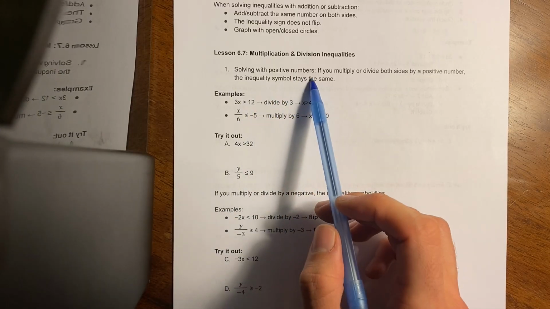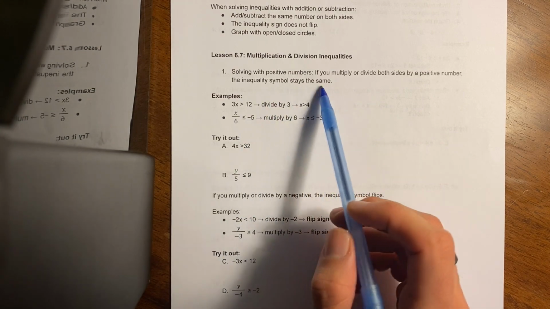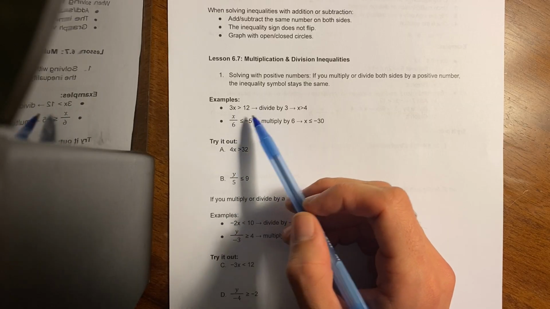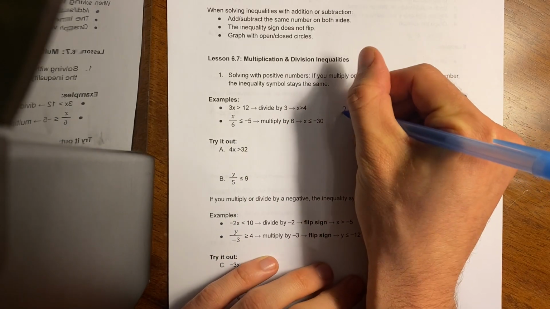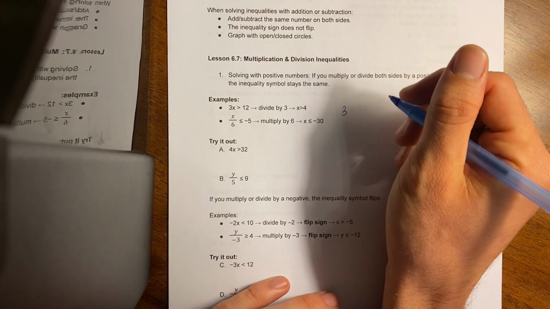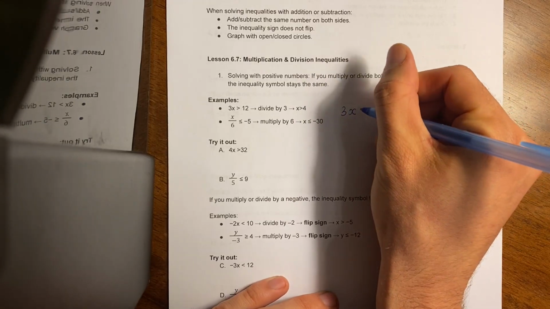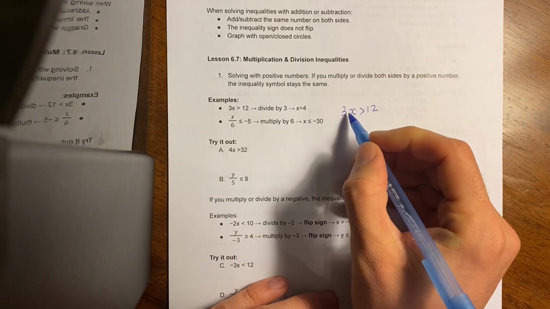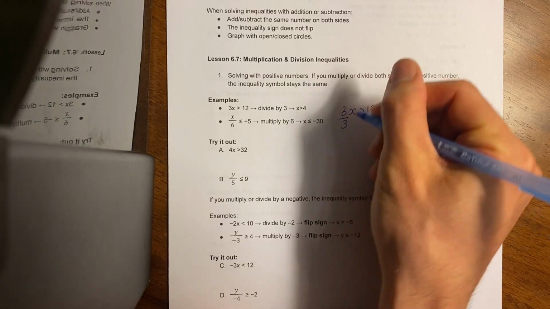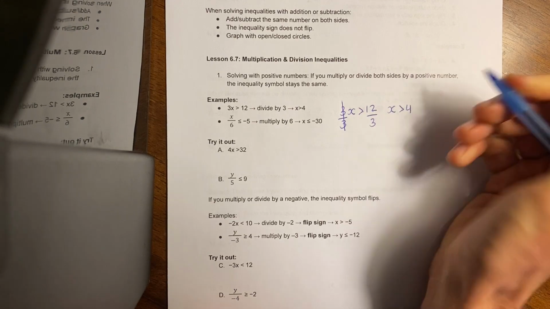So solving with positive numbers, if you multiply or divide both sides by a positive number, the inequality symbol stays the same. So this is the inequality symbol here, and it's going to stay the same. If we are doing this on your paper, 3x is greater than 12. We see this is multiplication, so we need to undo that through division. So we divide by 3. That will cross that out. X is greater than 4.